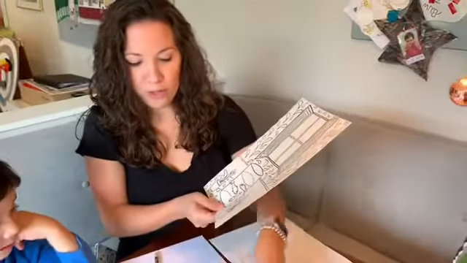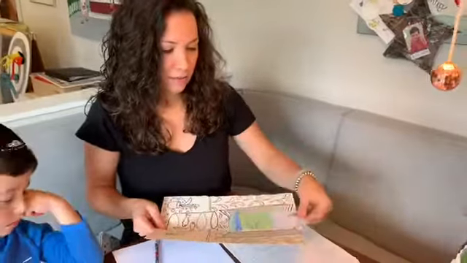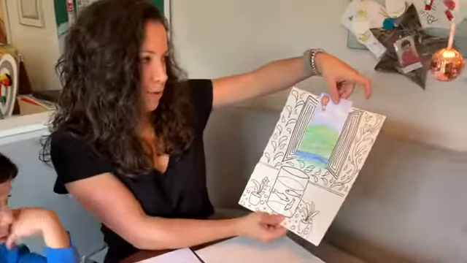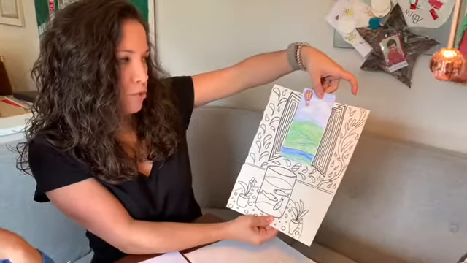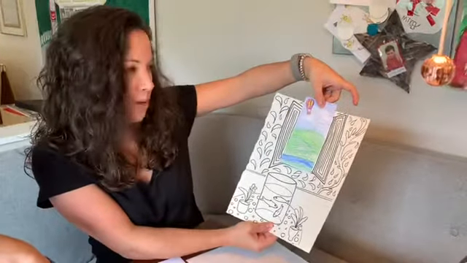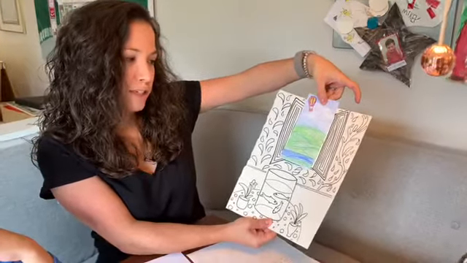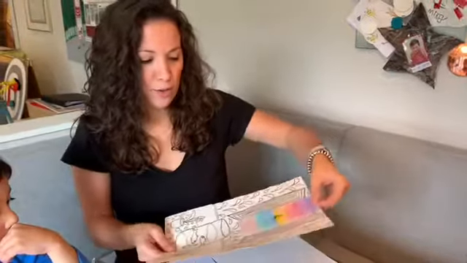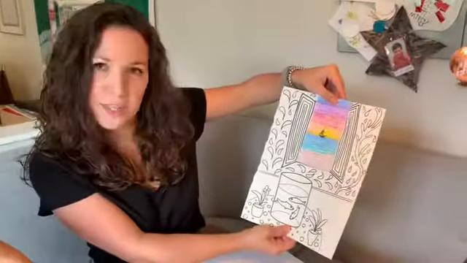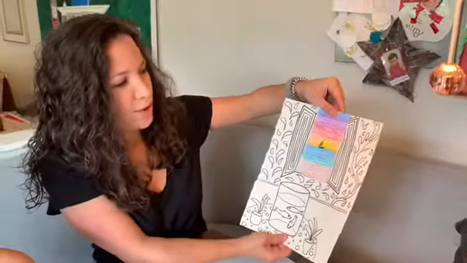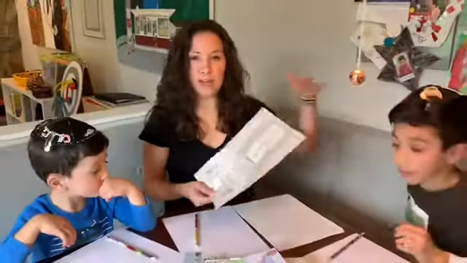Maybe you want your view to be of a beautiful park with a stream and hot air balloon, clouds. Maybe you want to have a beautiful view of a sunset and a beach. You can decide on your own.